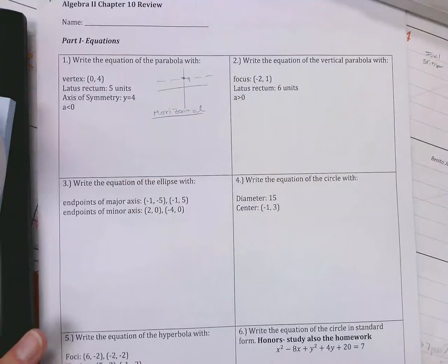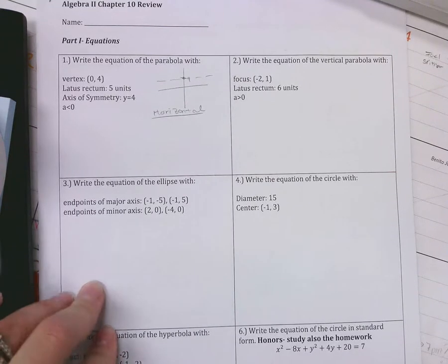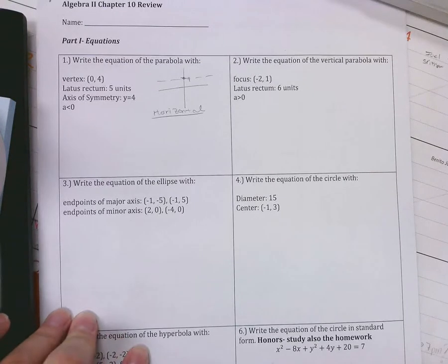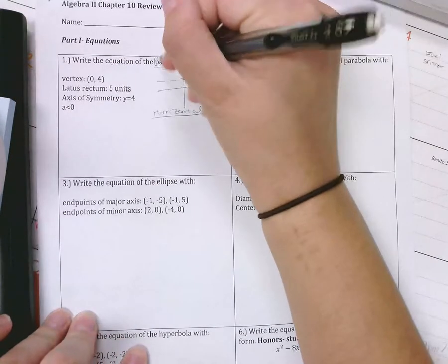I thought... Why did I think the axis of symmetry's always been like that? Oh wait, we're doing parabolas. I thought this was hyperbolas. There's so many different things in this chapter.